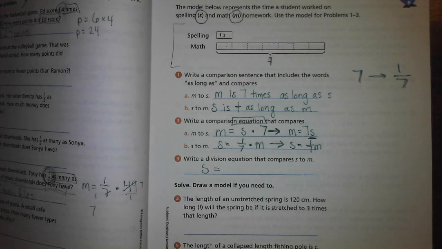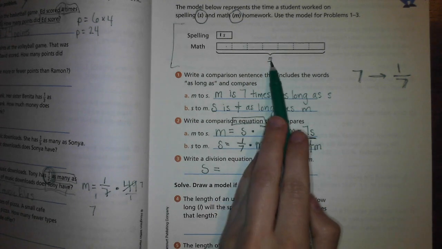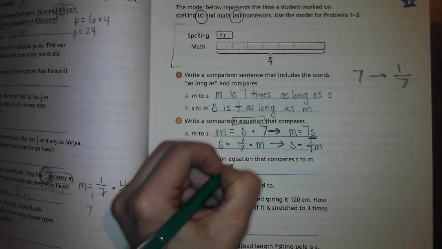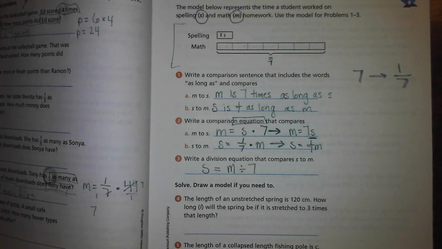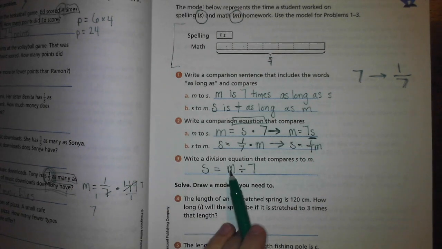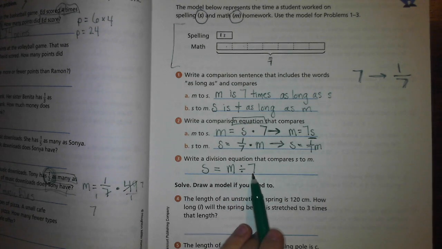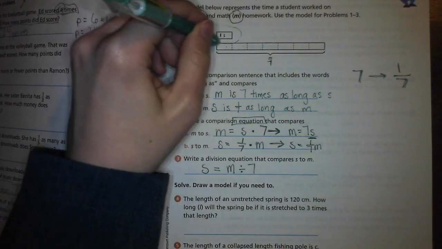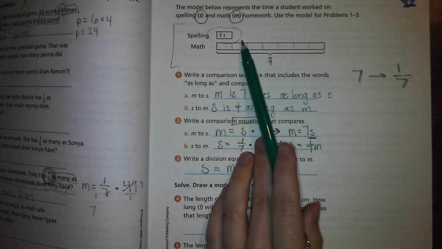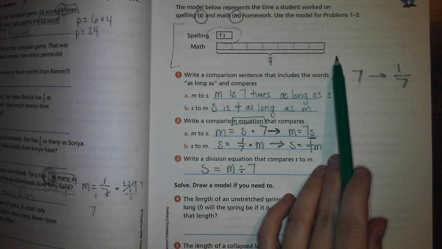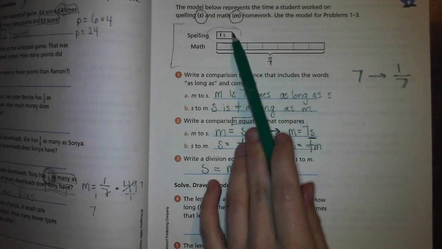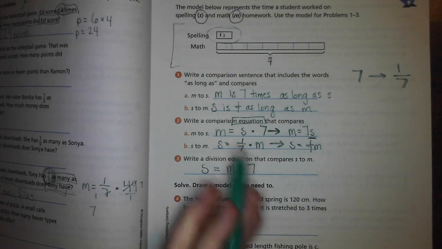Well, S could equal M divided by 7. So if I wanted to solve for S up here, I could take M, so I could take 7 and divide it by 7, which would equal 1.